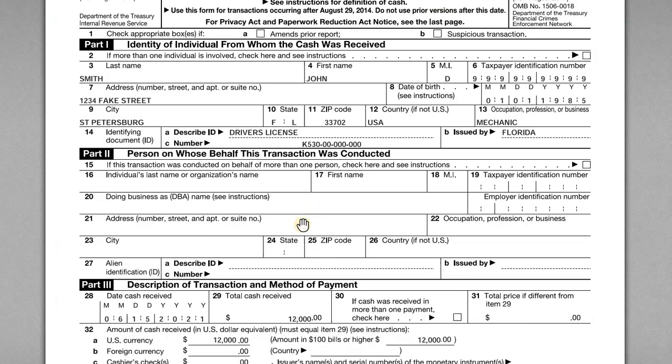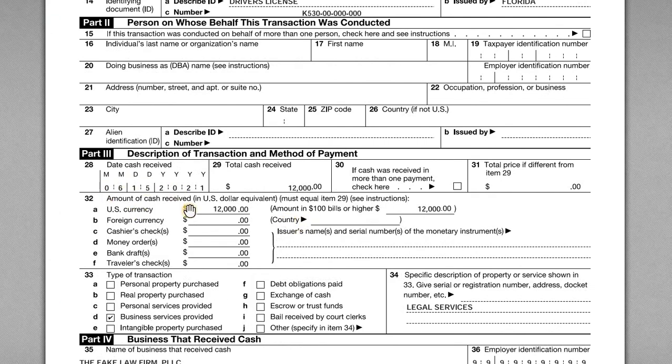So if we look at part three here, we can see that, okay, box 28, enter the date the cash was received. Total cash received $12,000 in U.S. currency. And they do ask for additional information here on the structure of the amount. So they want to know how much of this $12,000, if any, was paid in $100 bills. Well, in this case, John paid the whole thing in hundreds, right? So $12,000 worth of the $12K there is in $100 bills.